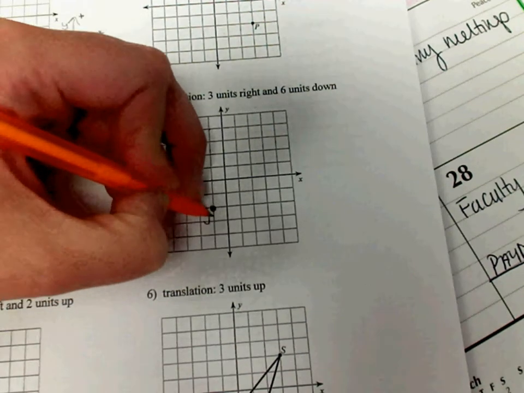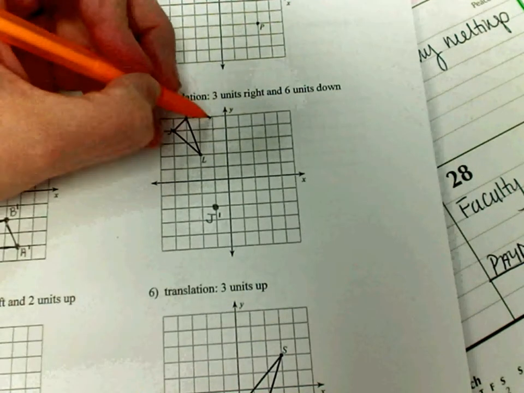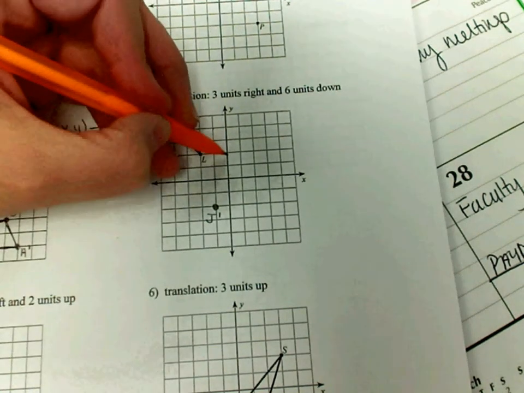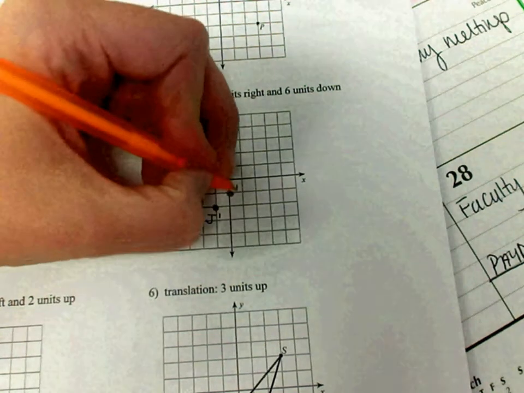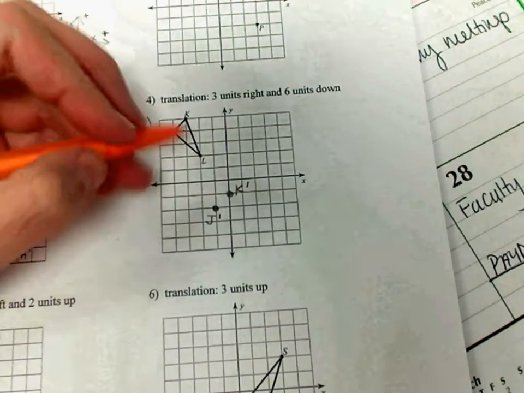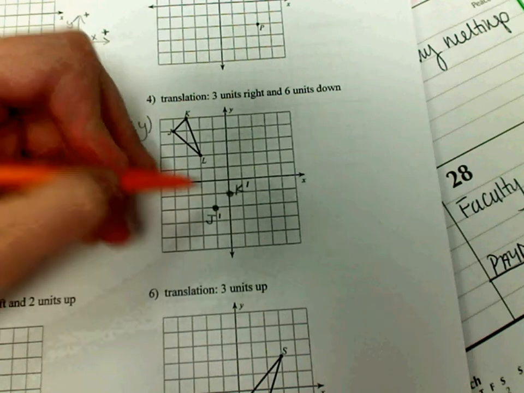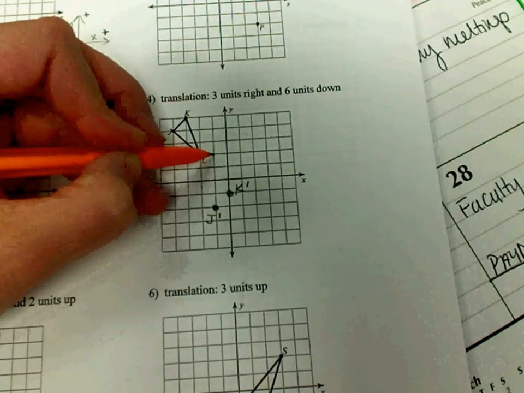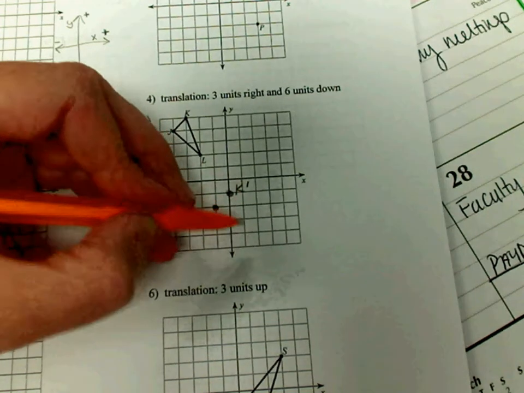Okay, K. 1, 2, 3, 1, 2, 3, 4, 5, 6. Make sure to label as you go so you don't get confused. L. 1, 2, 3, 1, 2, 3, 4, 5, 6.